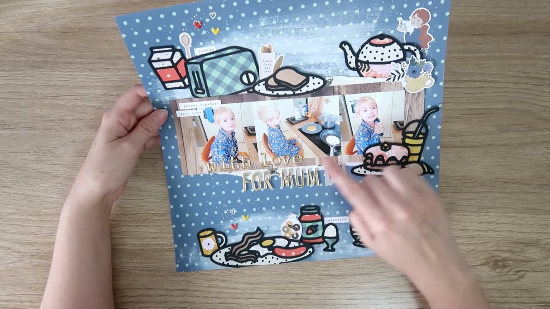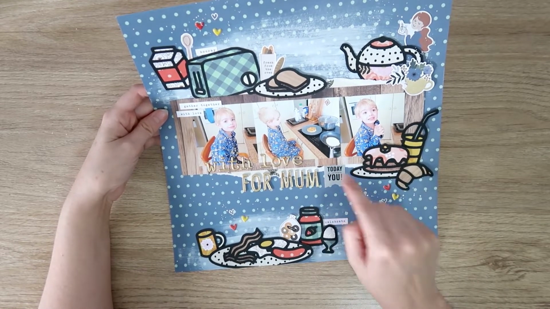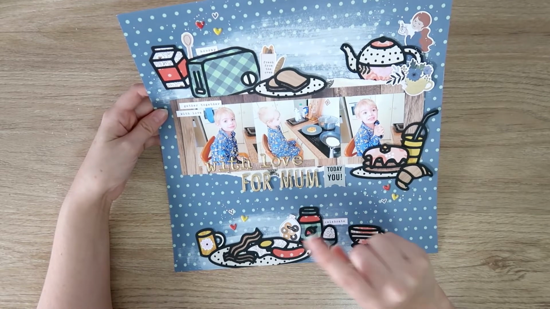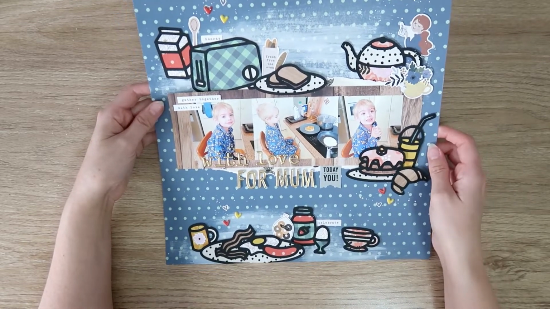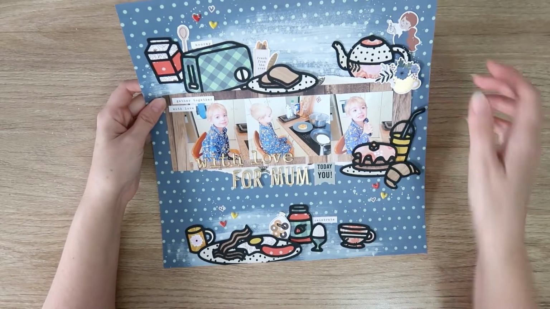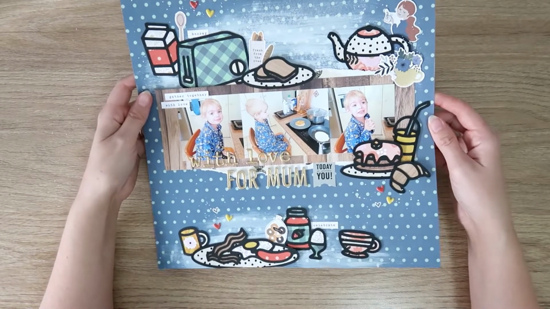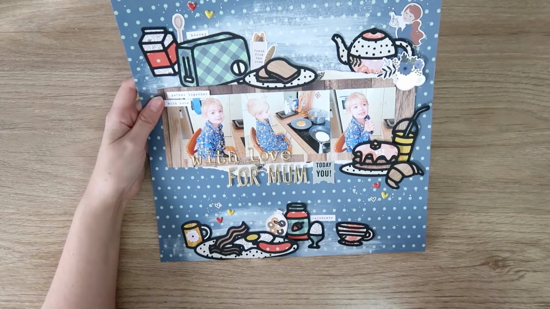So I was standing here and helping, but he was pouring them in. He was flipping them. He was being really good, not touching anything hot. He did super well. I was really proud of him. So I think that's a really important skill to learn. So I just thought it was really sweet that he wanted to do that.